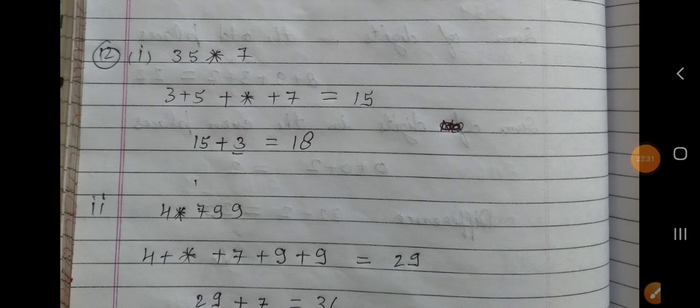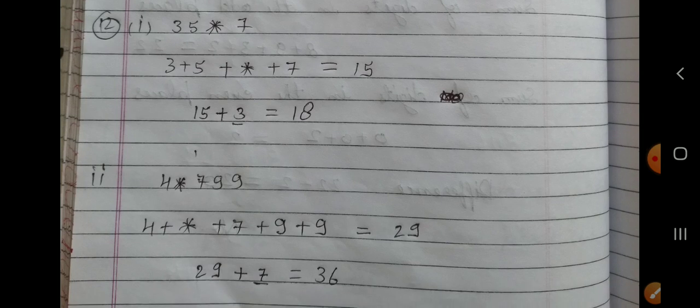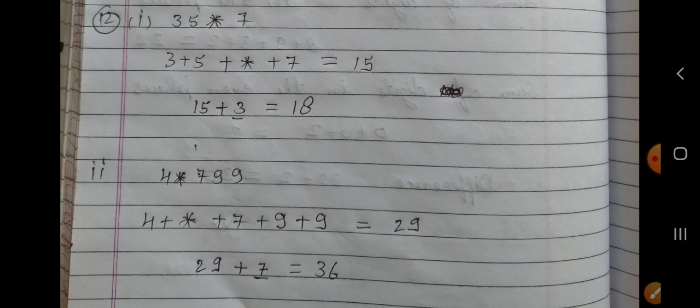Students, question number 13, you will try yourself. This is the same as question number 10. You have to apply the rule of divisibility by 11. You have to find the sum of the digits in odd places and the sum of the digits in even places, and then you will find the difference. If the difference is 0 or divisible by 11, then this number will be divisible by 11.